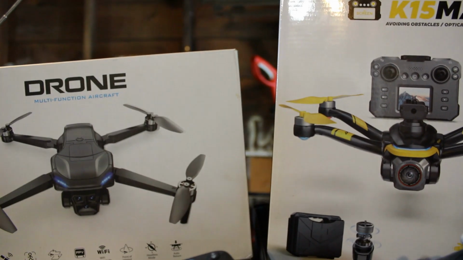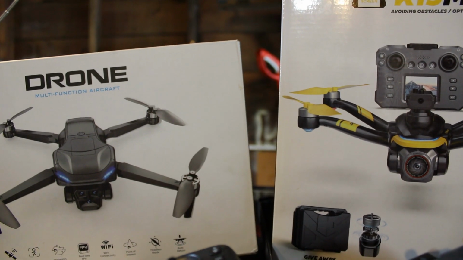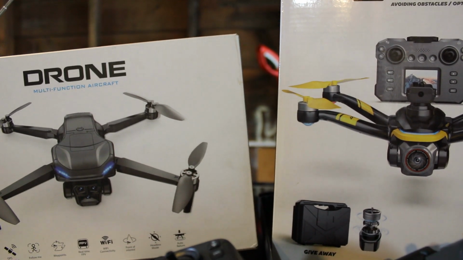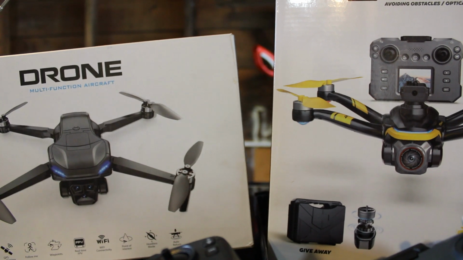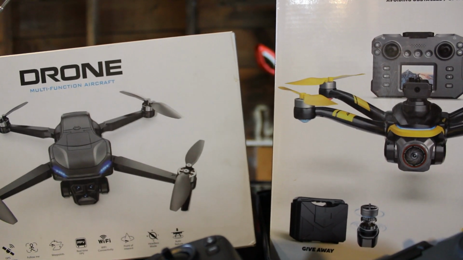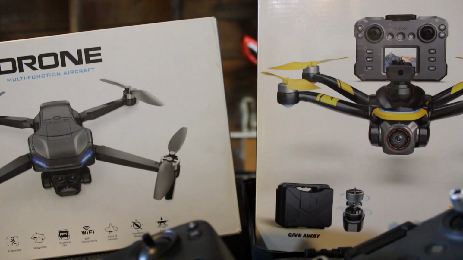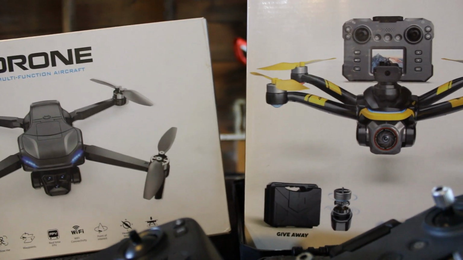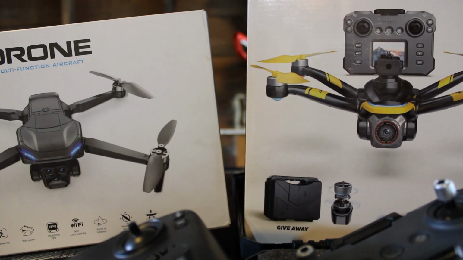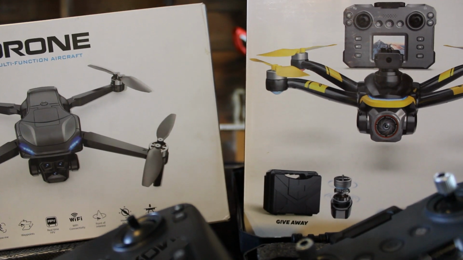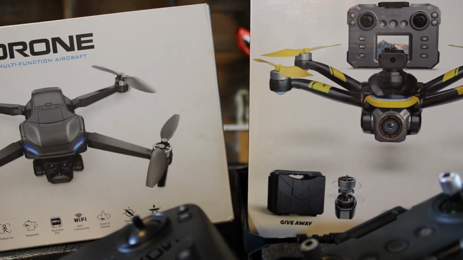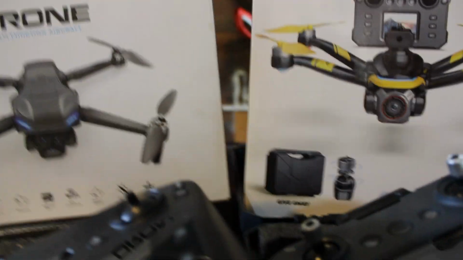But yeah, we will go ahead and test the video quality of these two drones, put them back to back, and show what exactly is your better choice when picking a drone. I also have a much cheaper drone that I paid like 30 or 40 bucks for, which was also horrible in video quality. So it seems to me that the more you pay, the more you get.